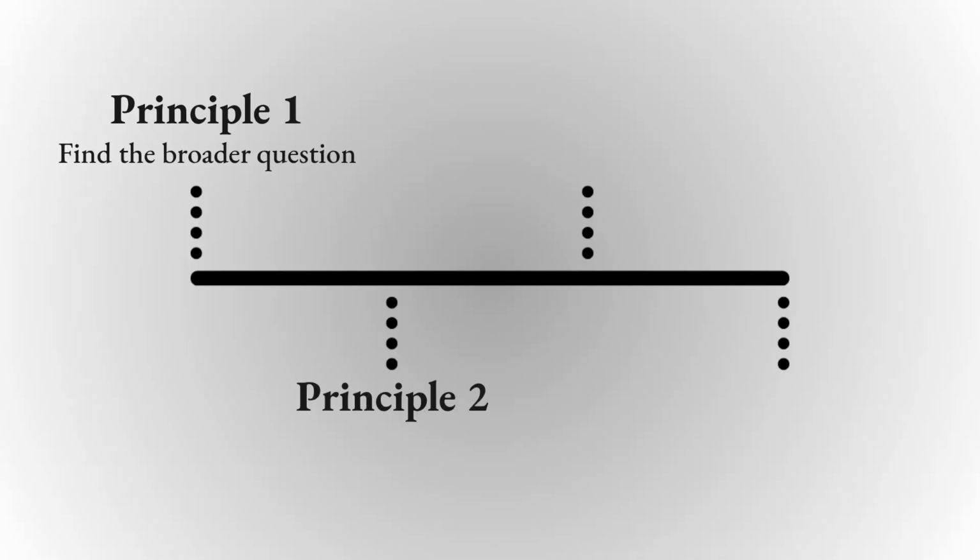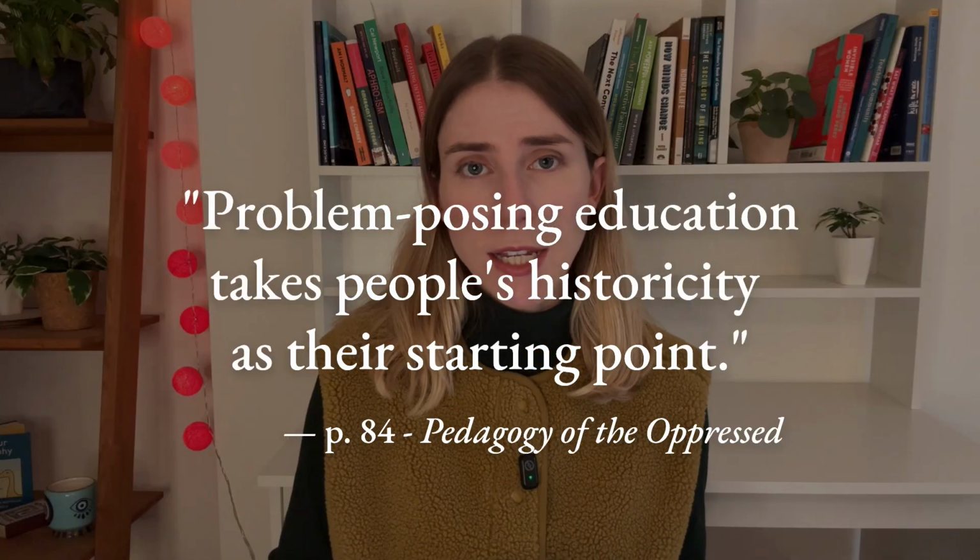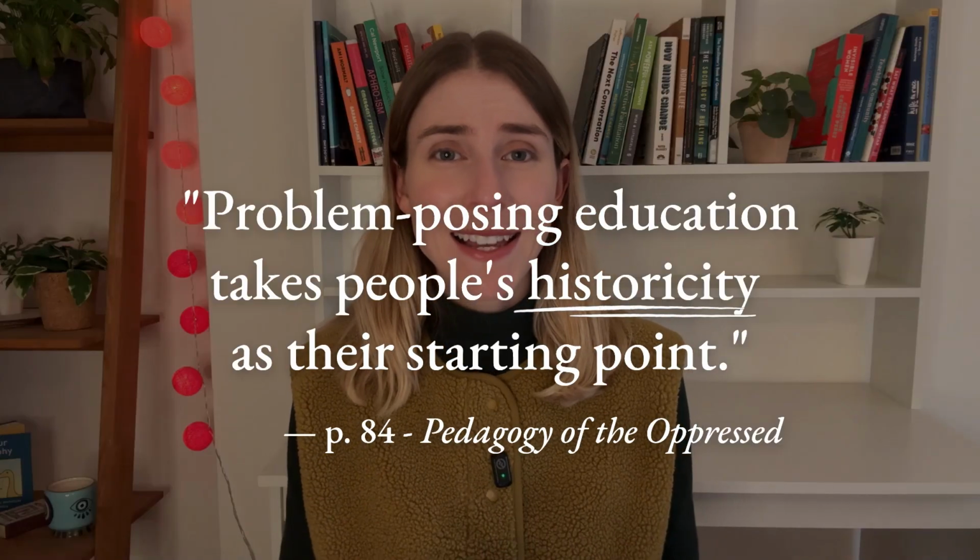Once we've named the bigger question, the next step is to invite participants to explore it through their lived experience. Not by sharing their opinions, but by sharing their values, their memories, and their stories. Freire emphasized that problem-posing education takes people's historicity as their starting point. To go back to our example, if our grounding question is, how do we create safe communities?